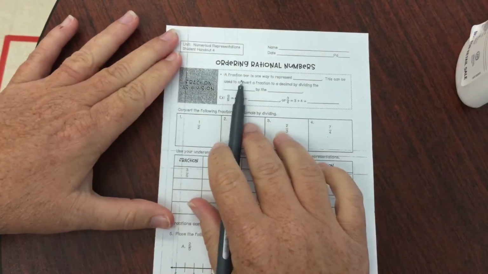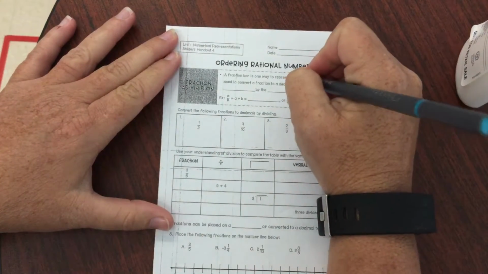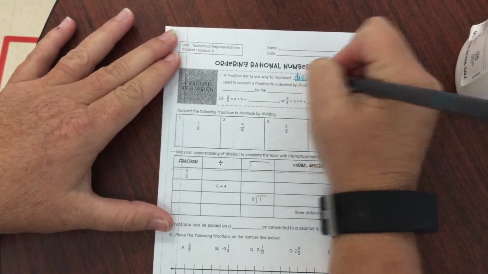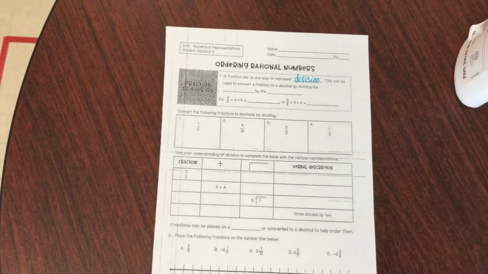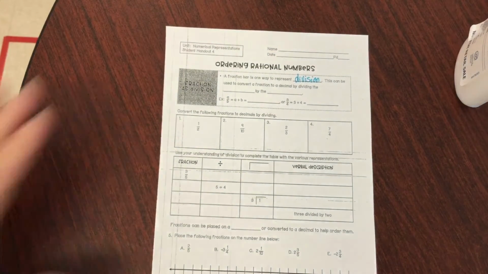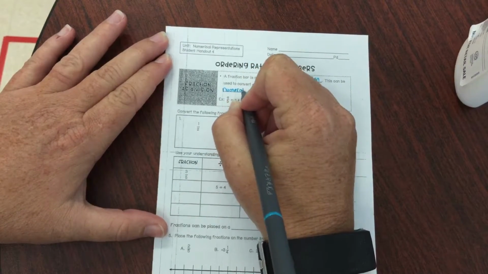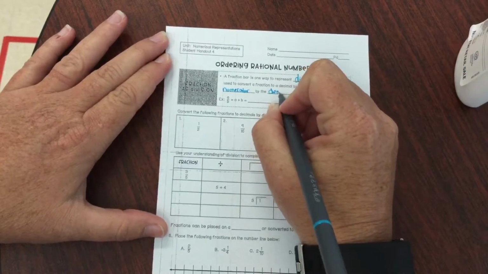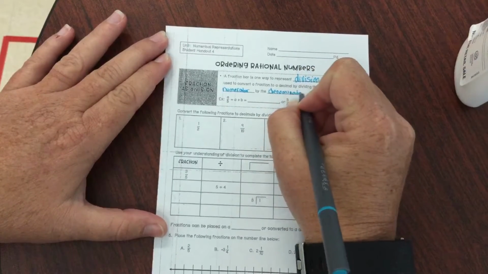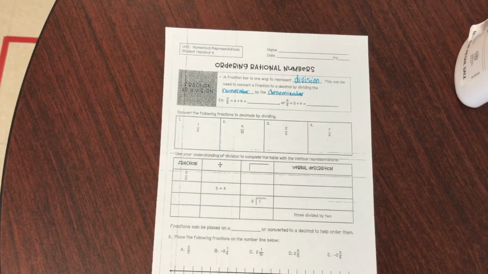So a fraction bar is one way to represent division. This can be used to convert a fraction to a decimal by dividing the numerator by the denominator. To recall some information from last unit, remember when we were talking about conversion? When we were given a fraction, in order to convert it into a decimal, we divided the numerator by the denominator.